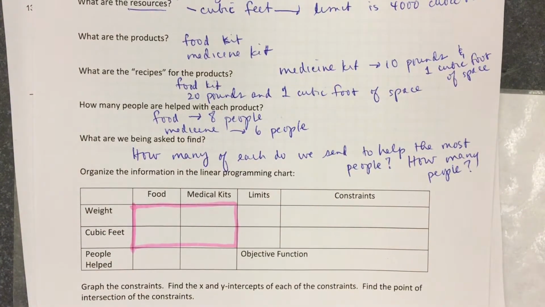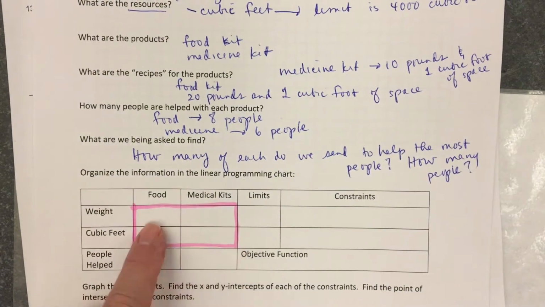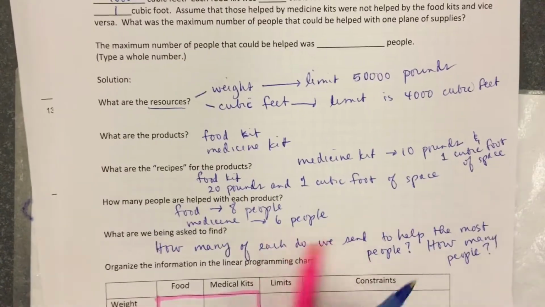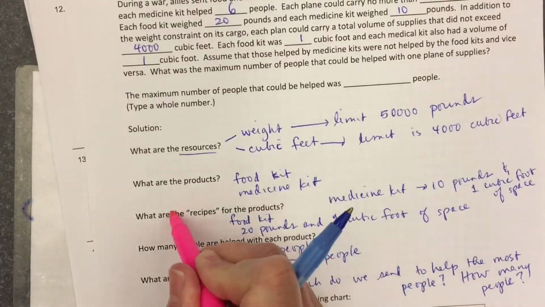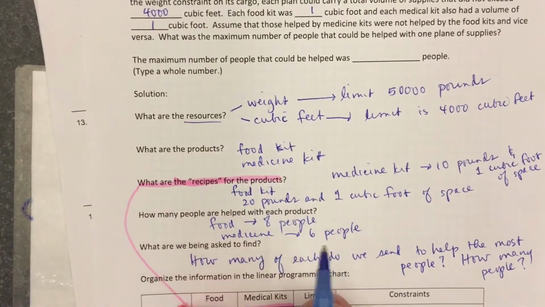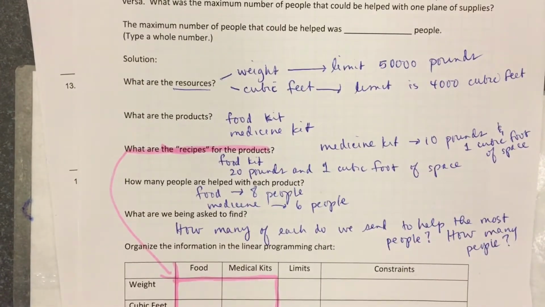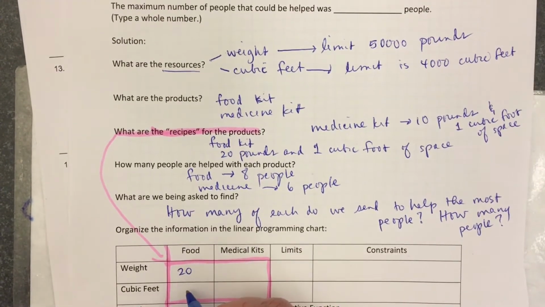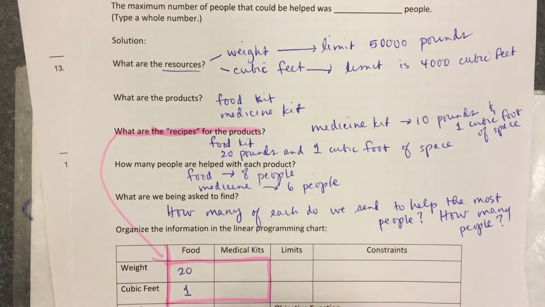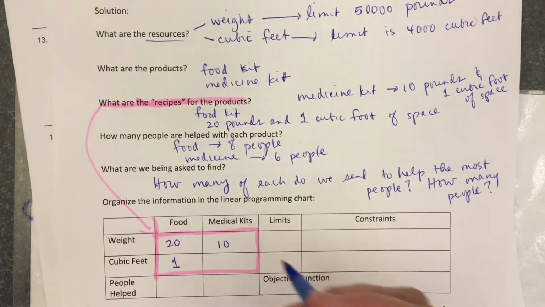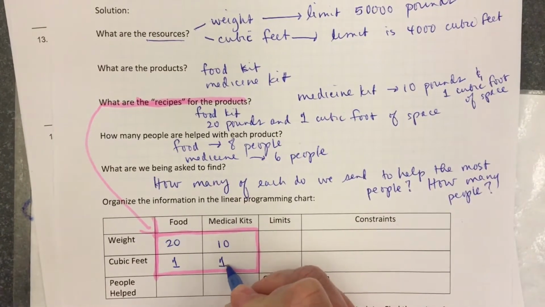works. What I've boxed around with my pink highlighter, those are the recipes. I'm going to highlight that question and put a little arrow that way. So the food kit, the weight is 20 pounds and the volume is 1 cubic foot. The medicine kit, the weight is 10 pounds and the volume is 1 cubic foot.